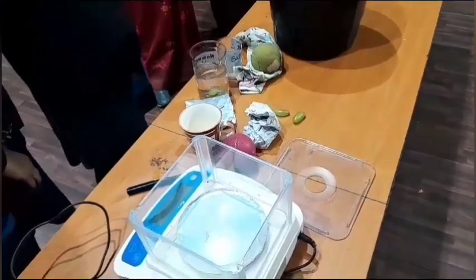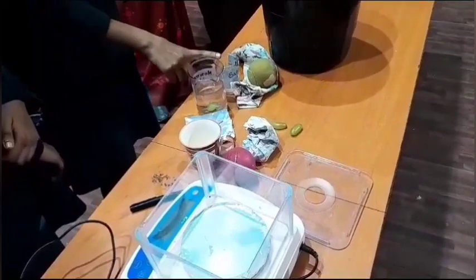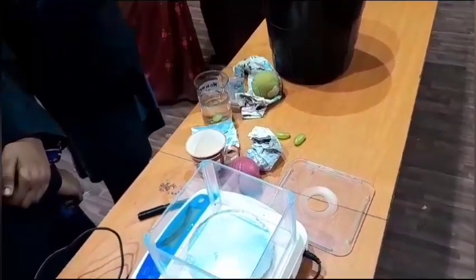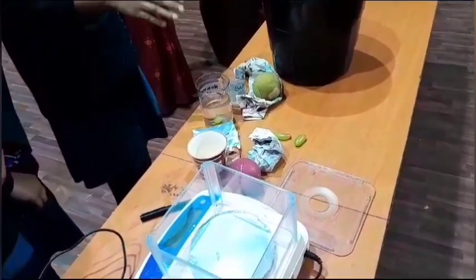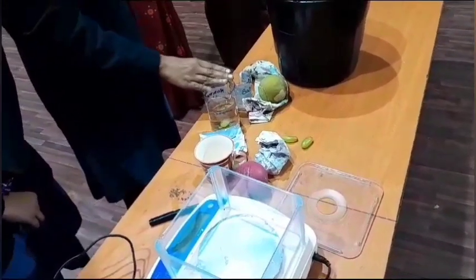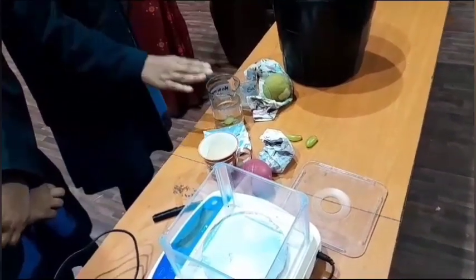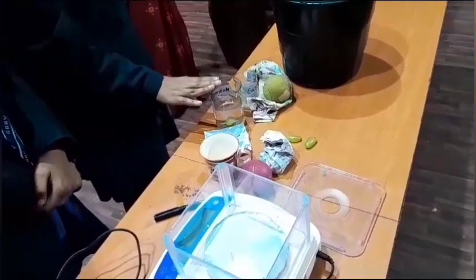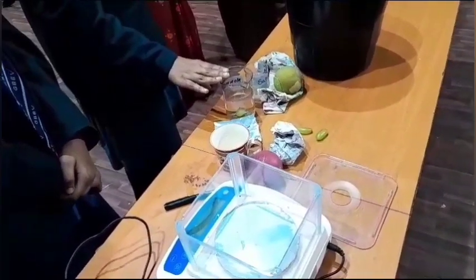According to the law of flotation, salt water has greater buoyancy. Buoyancy is greater than the weight of the object, and in normal water, the buoyancy is less than the weight of the object.